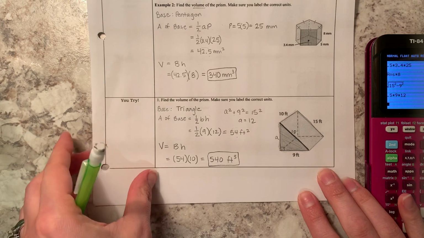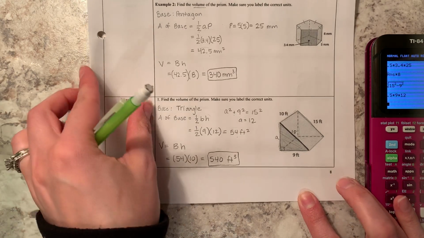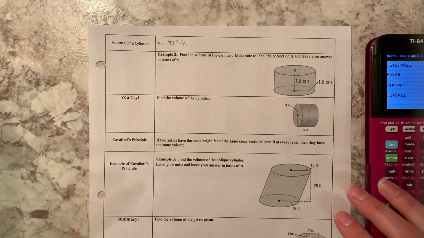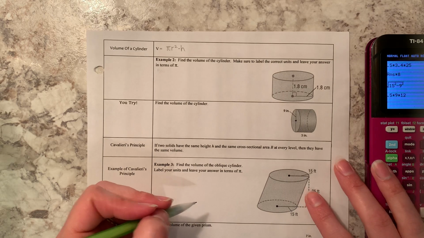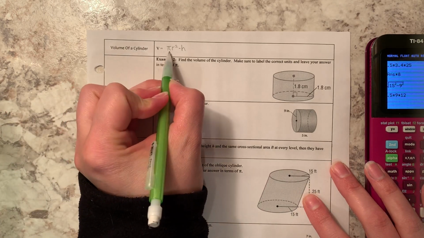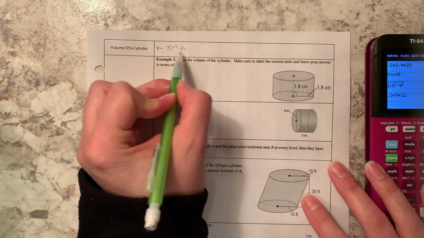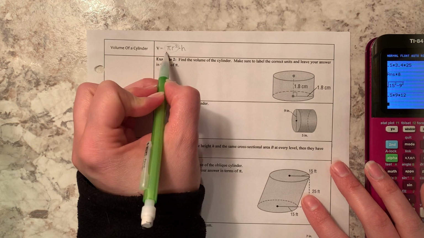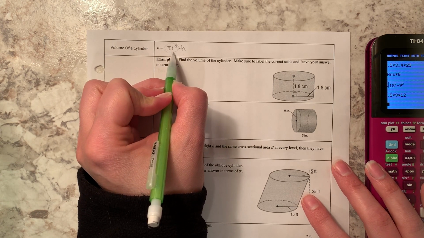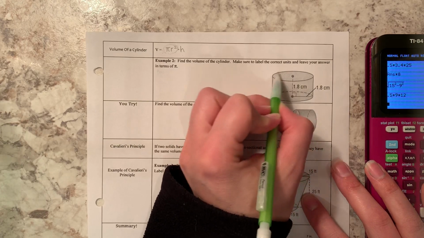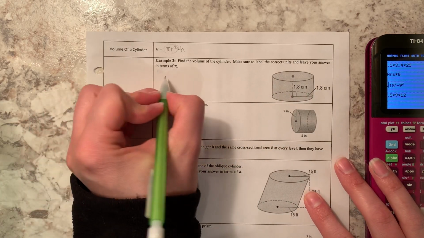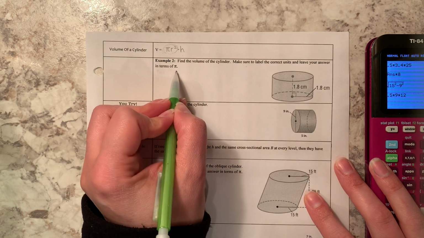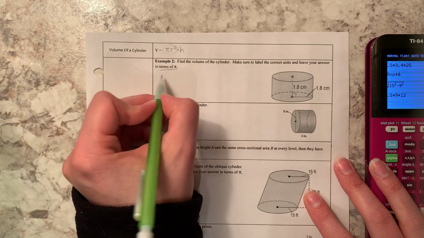Okay. All right, let's look at the second page. So turn to page 9. Page 9 is going to be all about cylinders, which, to be honest, is probably the easiest one, okay? Volume of a cylinder is pi r squared times the height. You might recognize pi r squared. That's the area of the circle, okay? The area of the circle is the base, which is the base of the object here, okay? All right, so find the volume of the cylinder. Make sure to label the correct units and leave your answer in terms of pi. So I'll show you guys how to leave your answer in terms of pi.